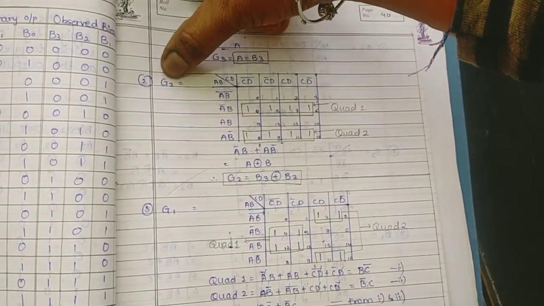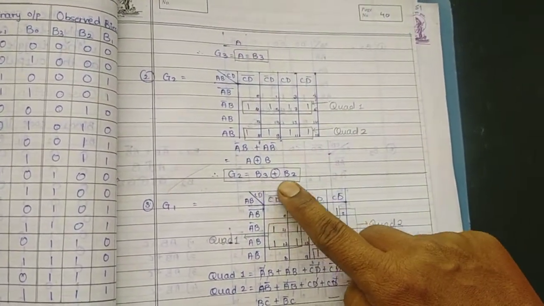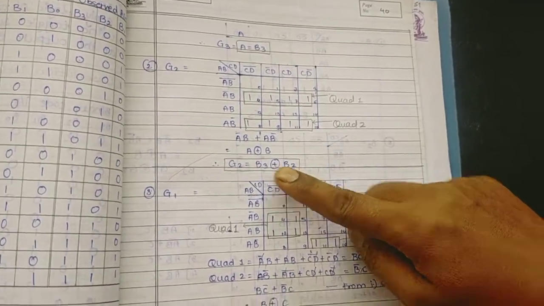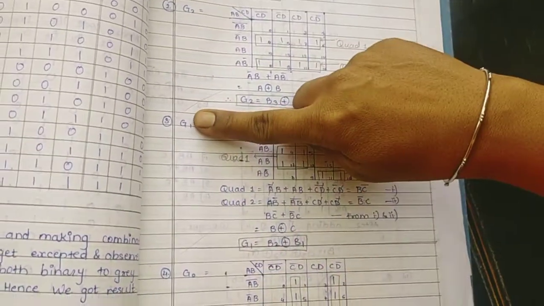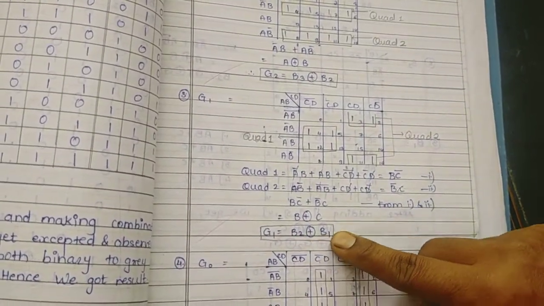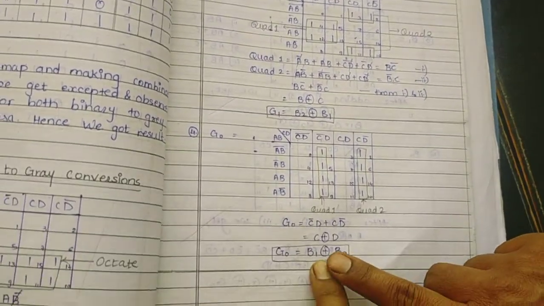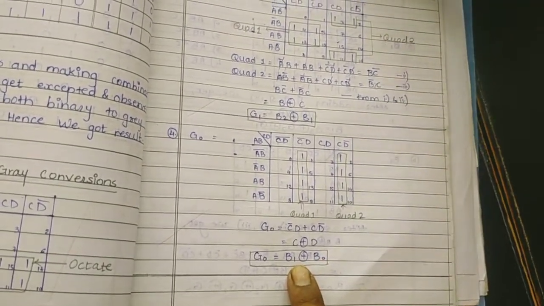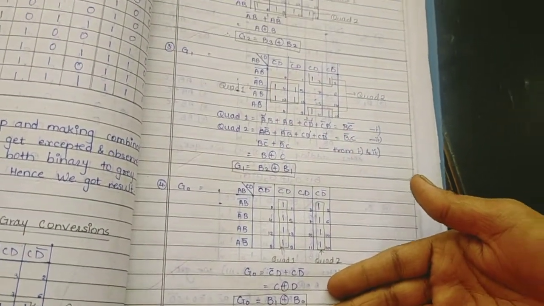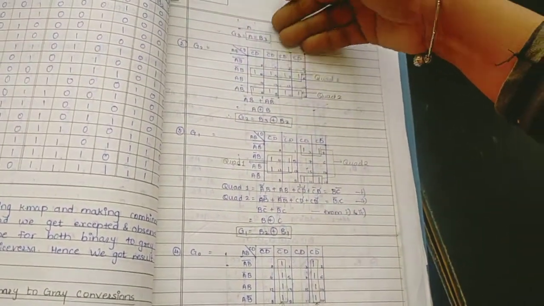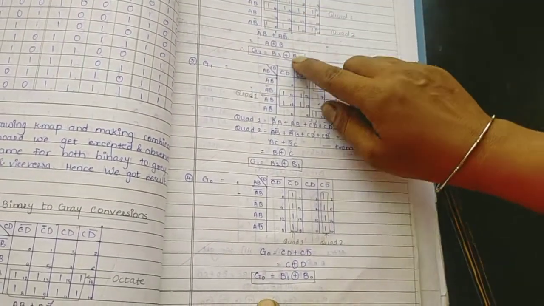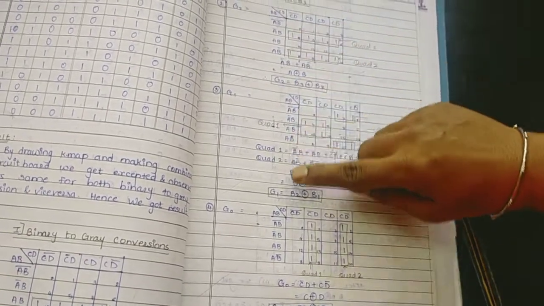While considering G2, this is the mod addition of B3 mod B2. Then the G1 bit, the gray G1 code, is B2 mod B1, and then the next G0 is equal to B1 mod B0. Accordingly, we need to calculate all these K maps without solving the Boolean equations. Directly we need to add here the answers of G3, G2, G1, G0.